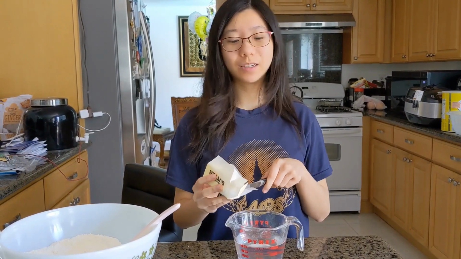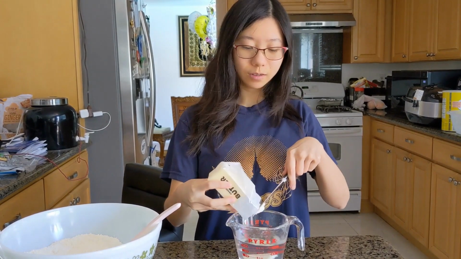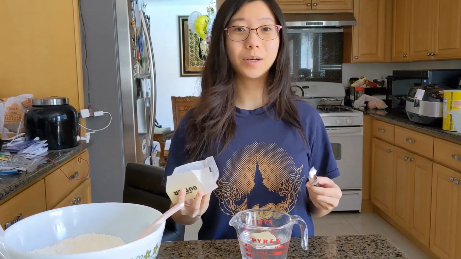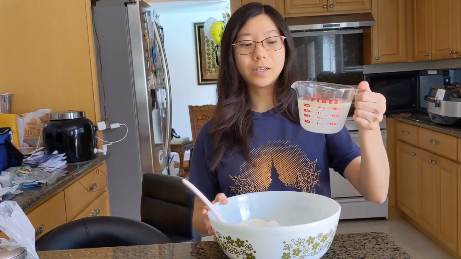One tablespoon of butter is added to 1 cup of water. This is going to be microwaved around 40 degrees Celsius in order to dissolve the butter. Now the butter and water are added to our flour mix.